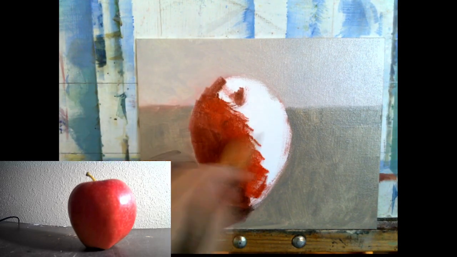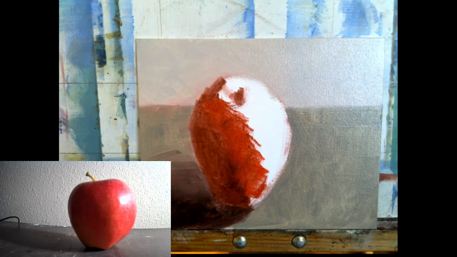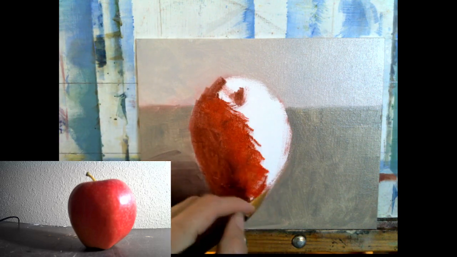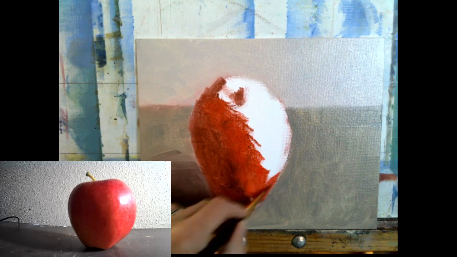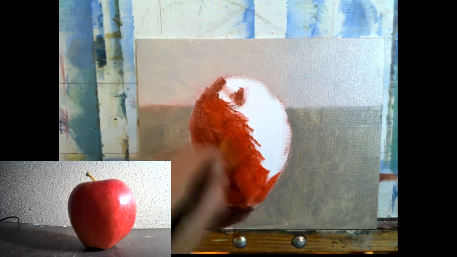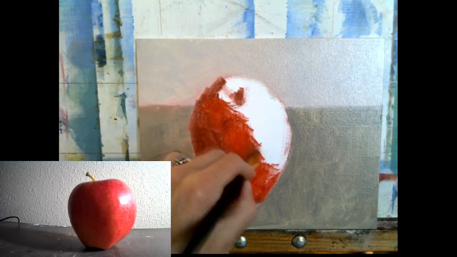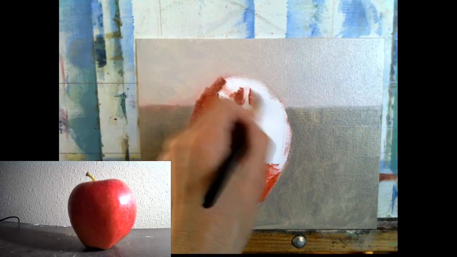And you see that I'm making it rough, not really like a line, because it makes it easier to blend things together and make it look more natural. So I'm just thinking of the area where it's going.